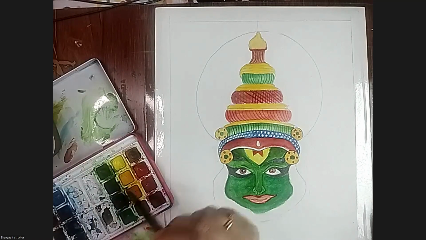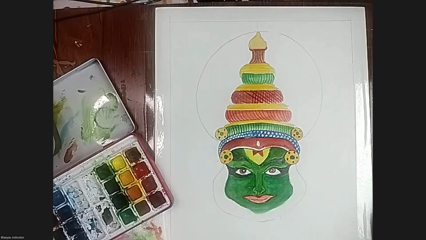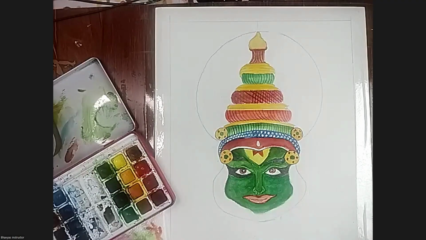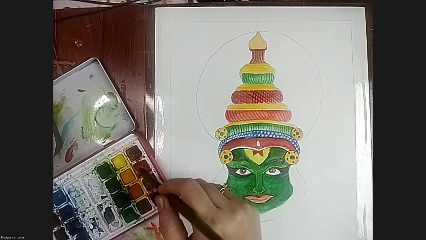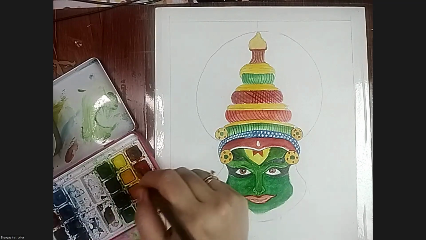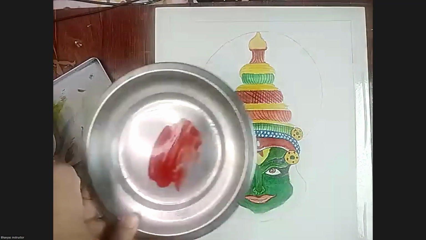And with red color, take red color to palette and add more water to it.